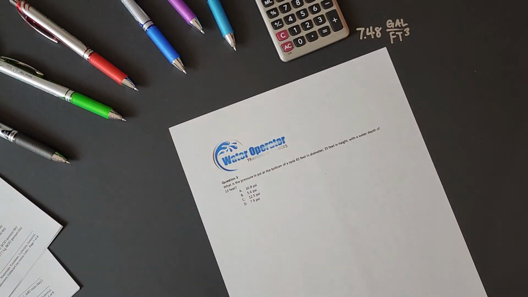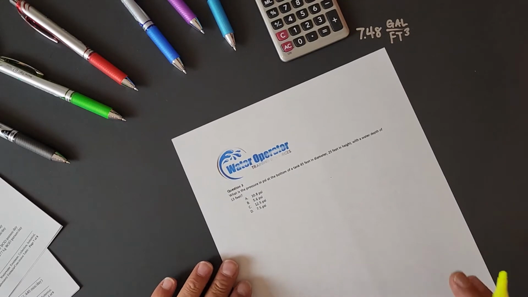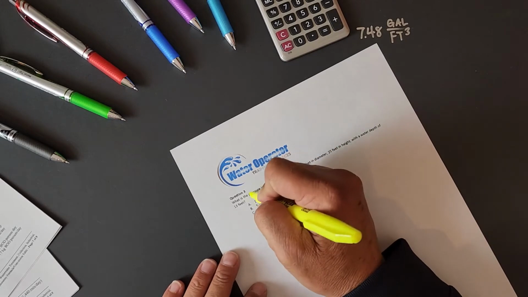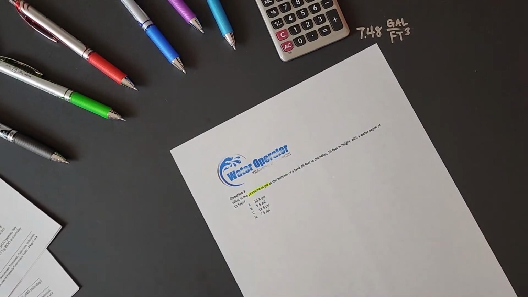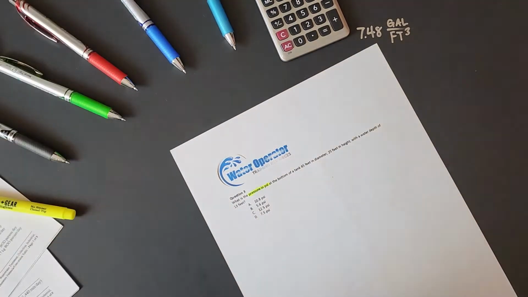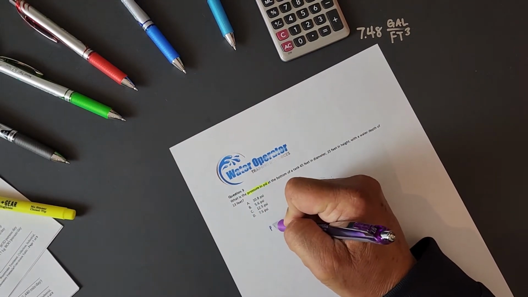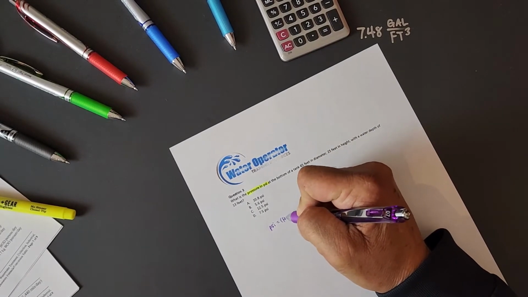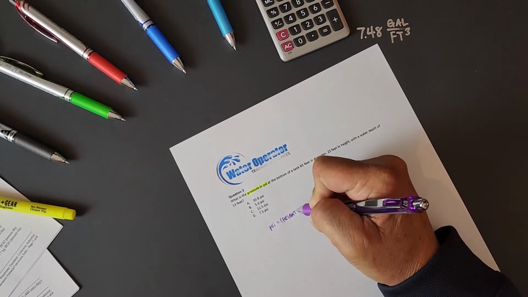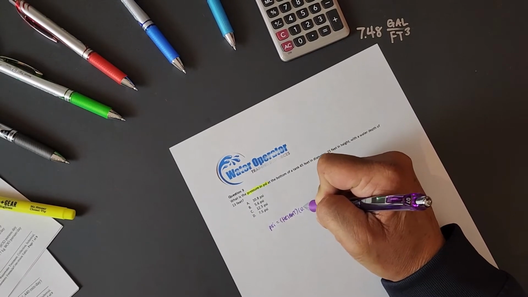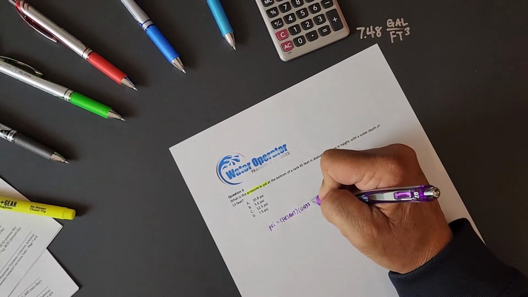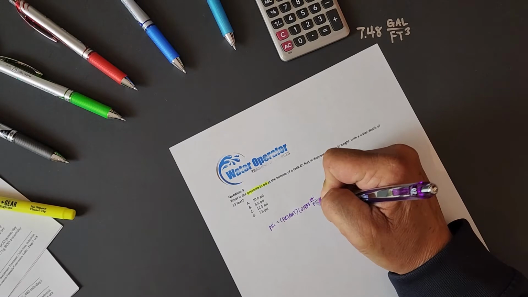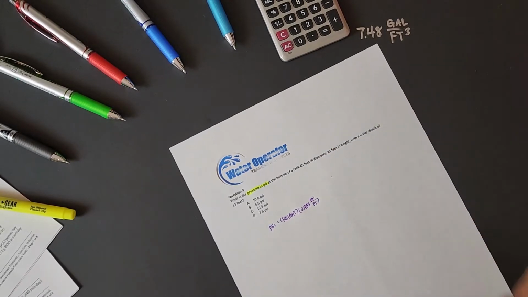Question number 3. What is the pressure in PSI at the bottom of a tank 45 feet in diameter, 25 feet in height, with a water depth of 13 feet? Pressure in PSI is what we're looking for. Now we know our formula. If we want the pressure in PSI, we'll take the height, multiply that by 0.433 PSI per foot.